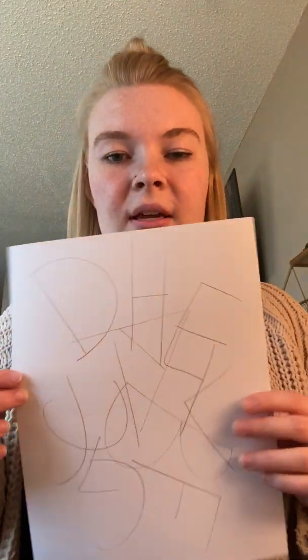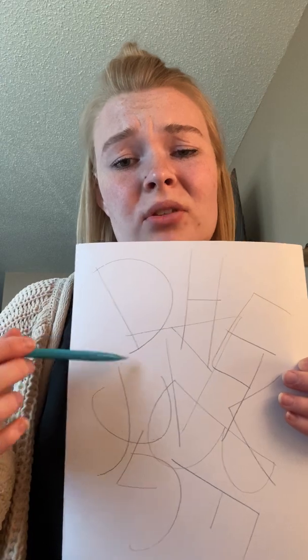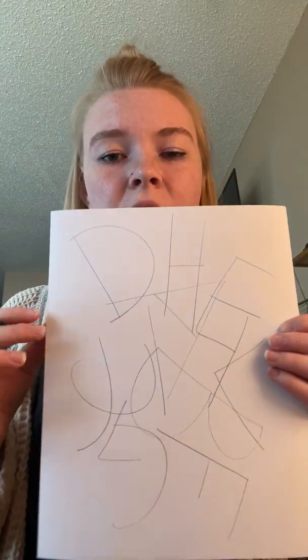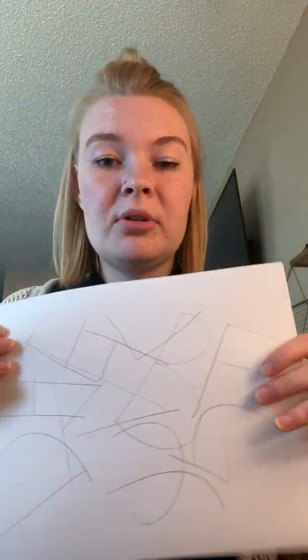So you end up getting something really kind of crazy like this. And if you want to do some little ones, you can do some little ones. Just make sure that they're overlapping. You want to use all the different letters. See, they go all the way around the page in no particular order. That's where the abstract in abstract alphabet comes in.